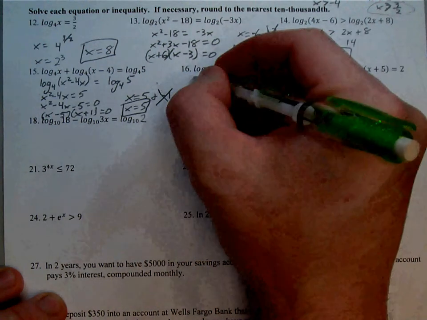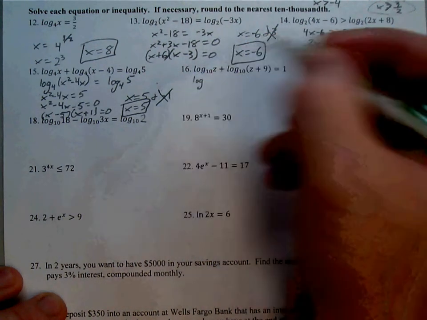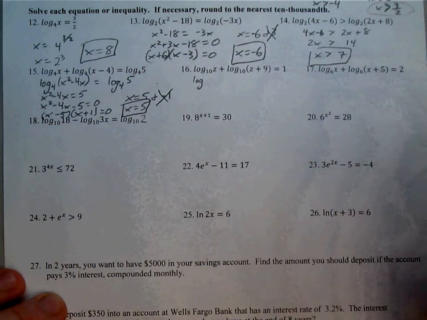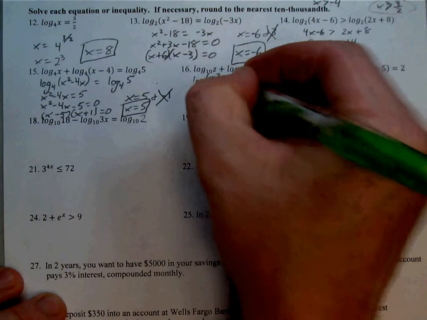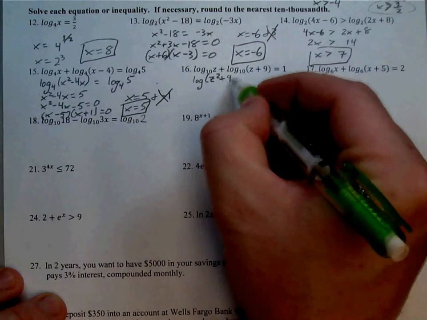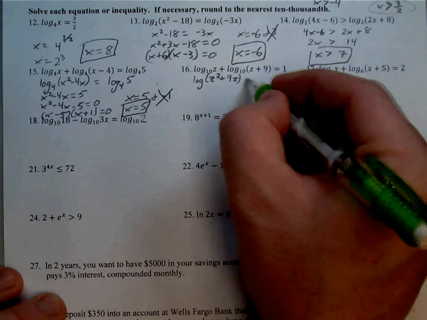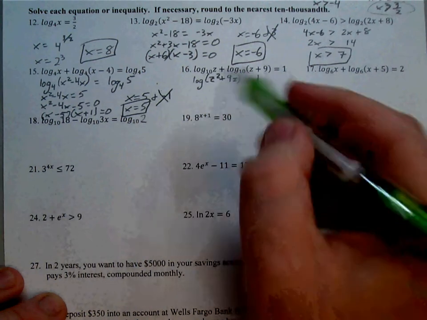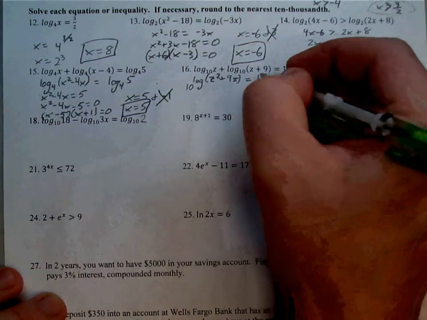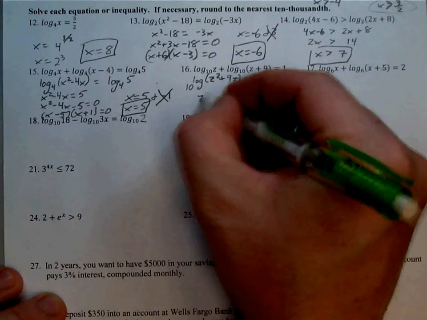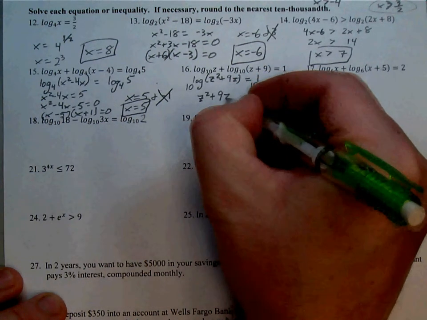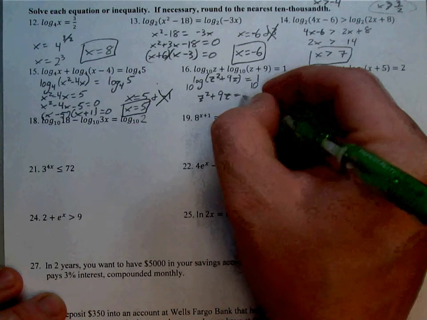Alright, here we do the same thing. Since it's a base of 10, it's just common log. I don't even need to write the 10, so I'm not going to bother. So we have log of z squared plus 9z equals 1. Here I'm going to exponentiate, so just take 10 to both sides. 10 to the left equals 10 to the right, so I end up with z squared plus 9z is equal to 10 to the first, which is 10.